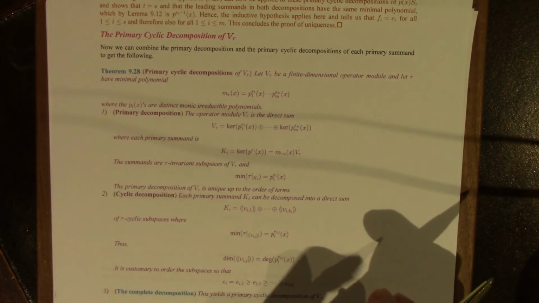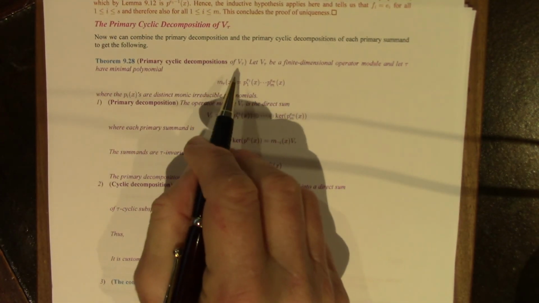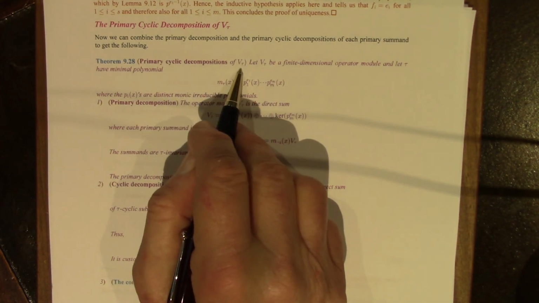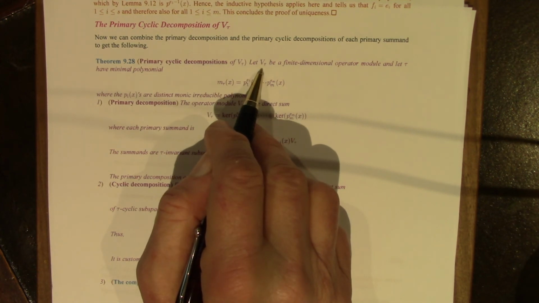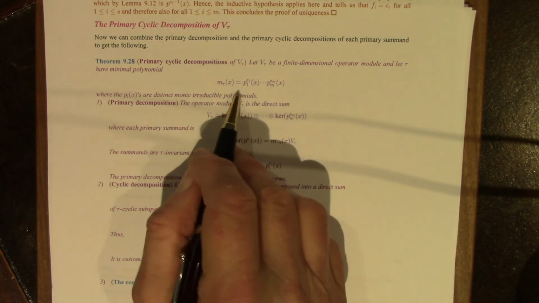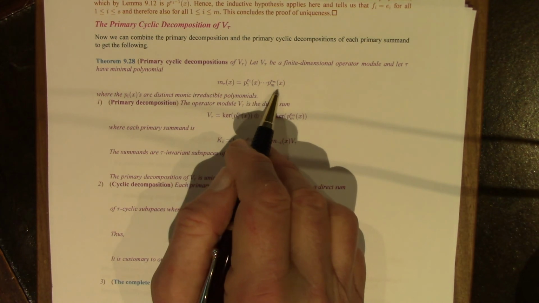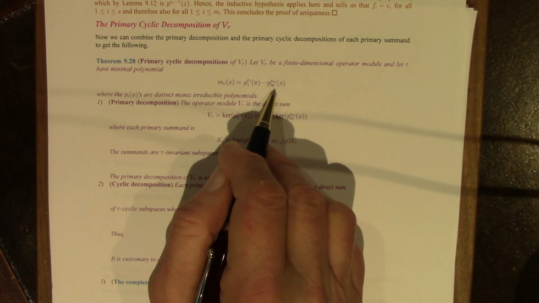Now we can combine the primary decomposition of an operator module and the cyclic decompositions of each primary summand into one big bundle. This is the primary cyclic decomposition of an operator module. V sub tau is a finite dimensional operator module. The minimal polynomial of tau has a prime factorization that looks like this. The p's are monic, irreducible, and distinct.